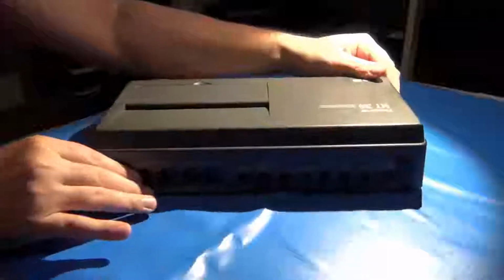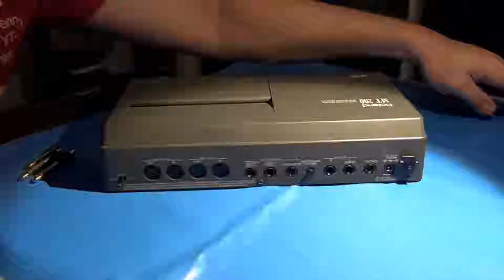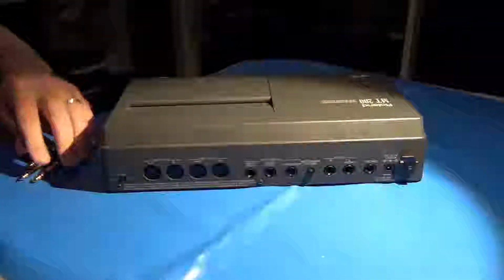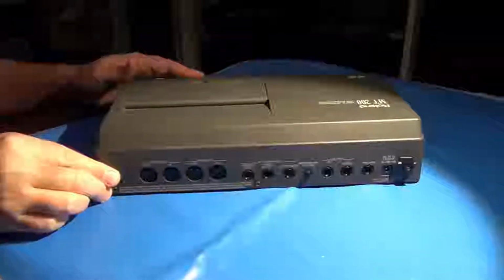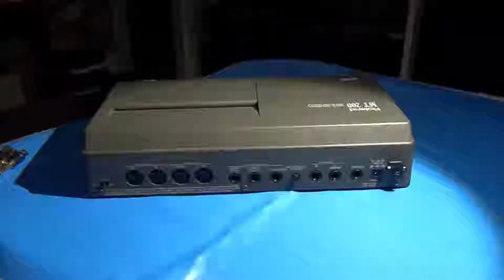So for that, we need to talk about the back of the module. And here we are. So, the back of the module. Things that are most important, let me get something to point with. Always got to have something to point with. I think I'll use this instead. Here we go.